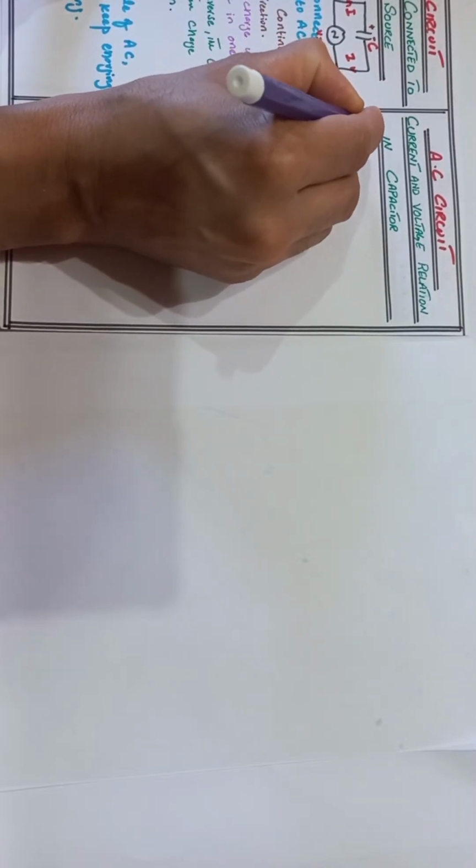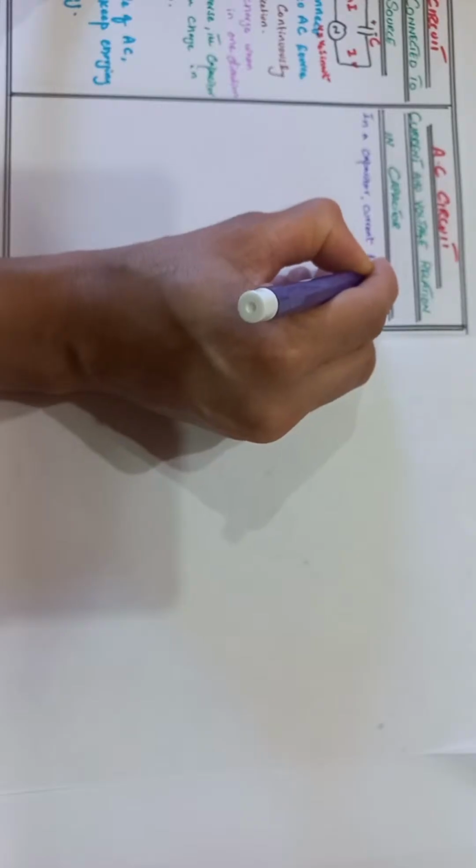When we connect the capacitor to an alternating voltage source, the current leads the voltage by 90 degrees in a capacitor. Current leads the voltage by 90 degrees. So here we take an example so you can easily understand what happens inside the capacitor.